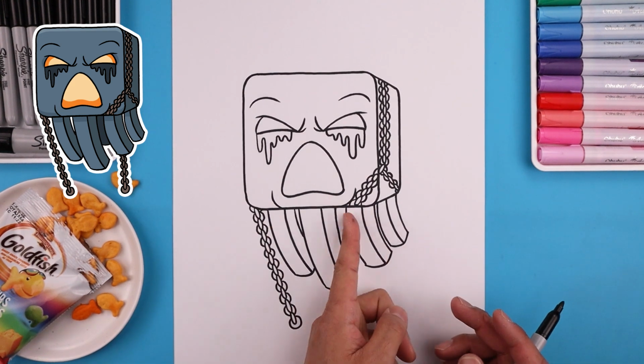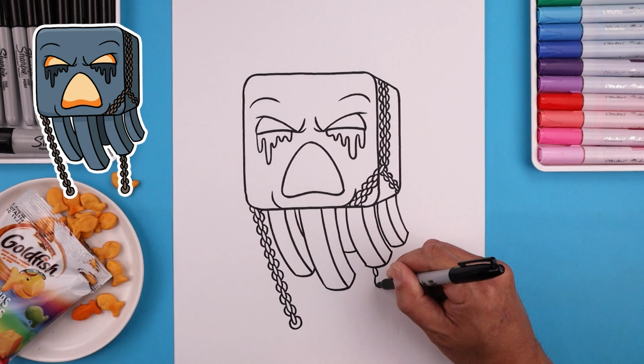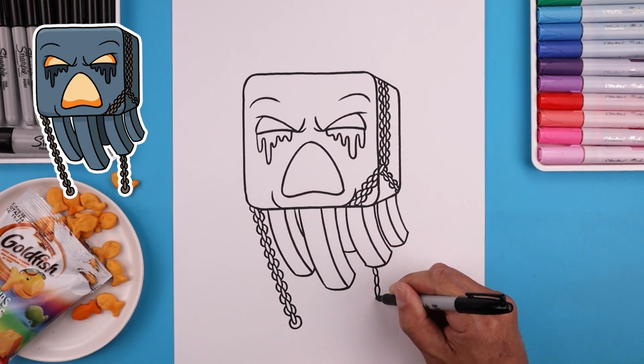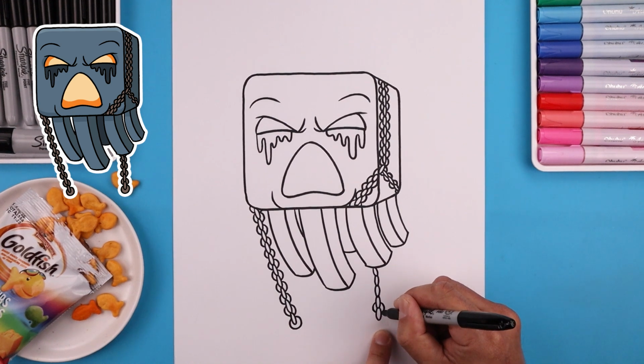Now I'm going to add 1 more chain over on the right side coming straight down. So let's start up here, again starting with those ovals. And we'll add those circles in between.